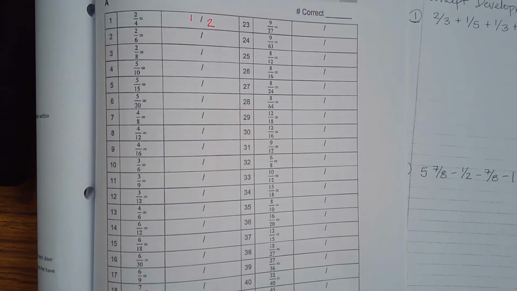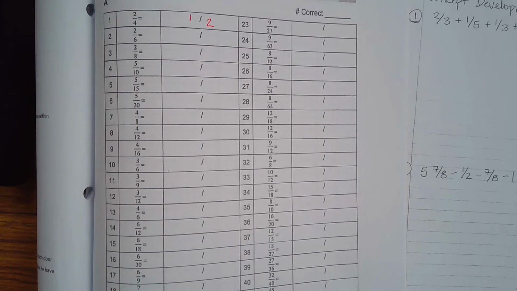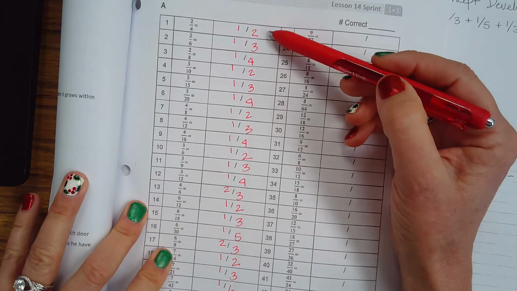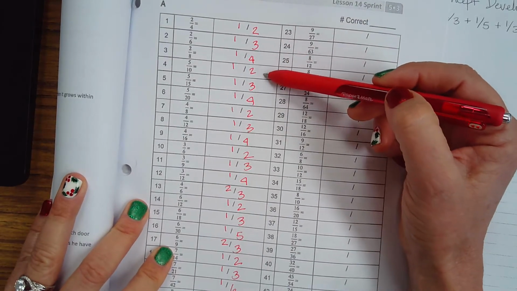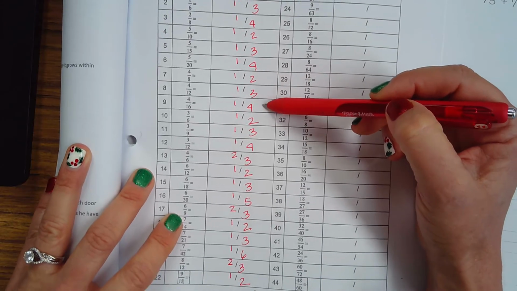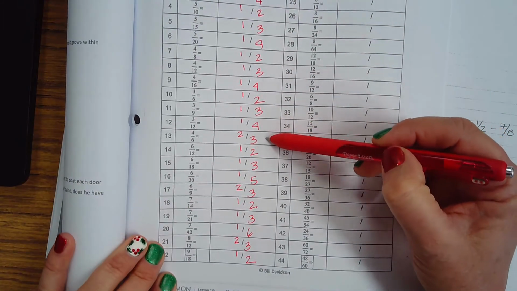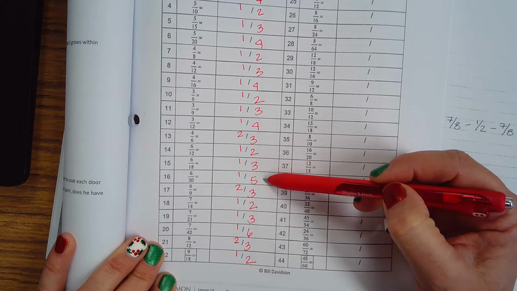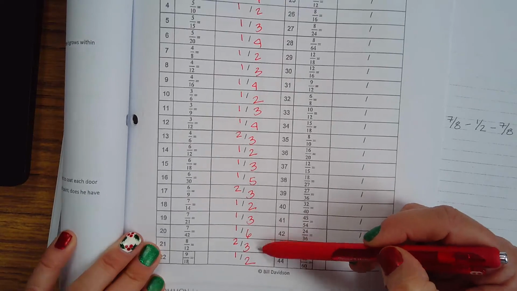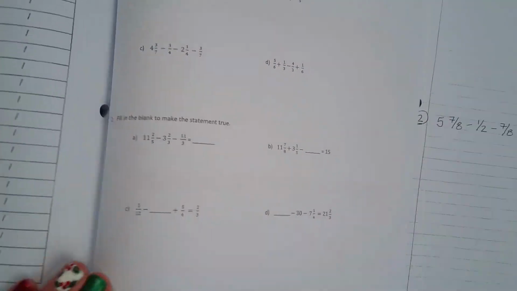Okay, are you ready? Get pencils up. 1, 2, ready, go. All right, so let's debrief. 1/2, 1/3, 1/4, 2/3, 1/2, 1/3, 1/5, 2/3, 1/2, 1/3, 1/6, 2/3, 1/2.